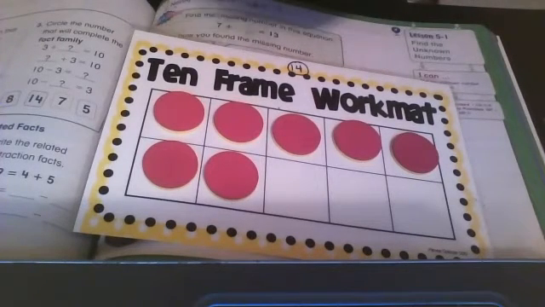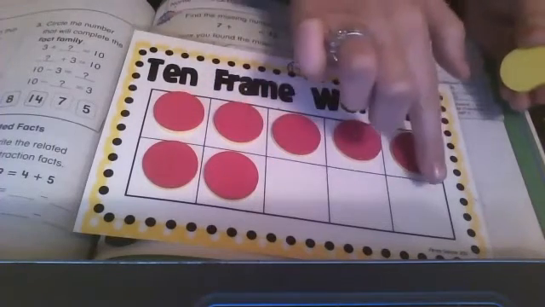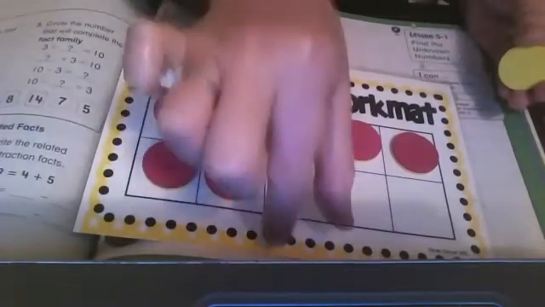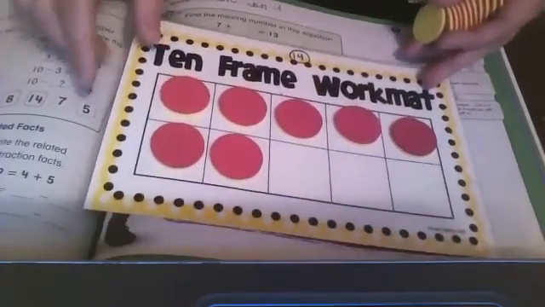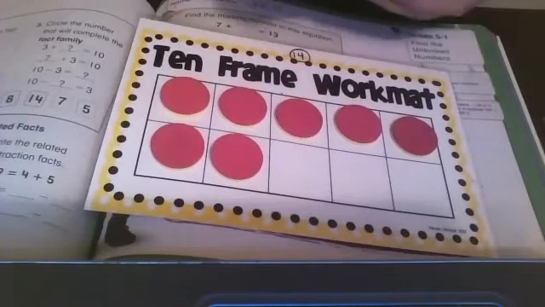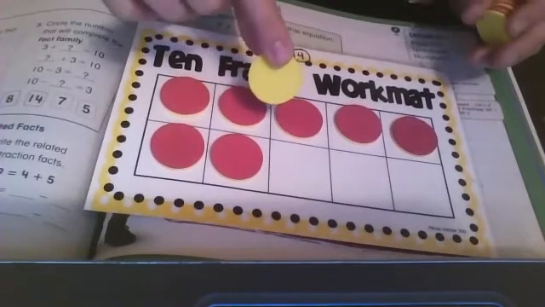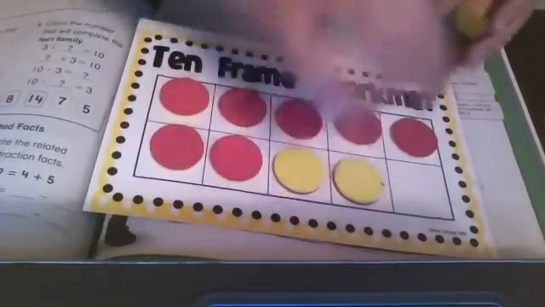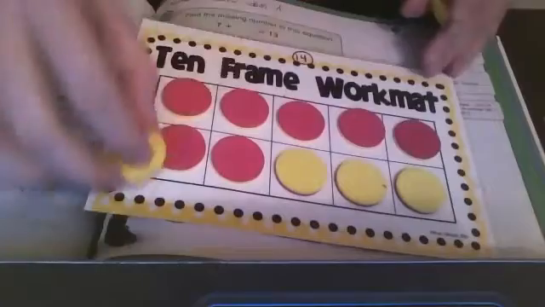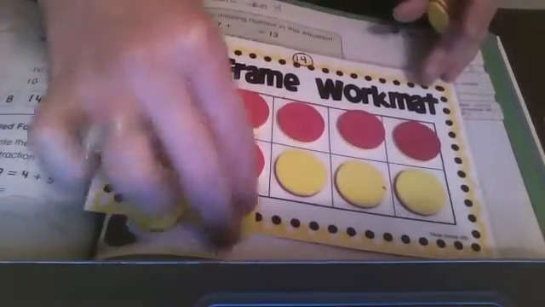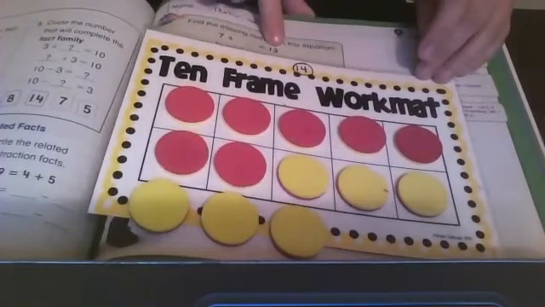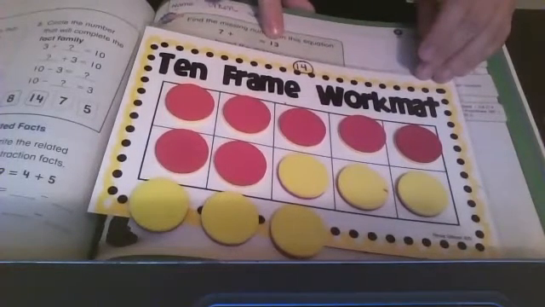Now, I know that my 10 frame is only going to be able to hold 10 counters. Once that's filled up, I'm going to go ahead and continue down below. I'm just going to make sure that those counters are all lined up in those columns. Okay? All right, so I'm starting with 7, and I'm going to continue this time with the yellow side up. So here we go. After 7, we're going to count on 8, 9, 10, 11, 12, 13. Okay, I'm going to stop there because I know I have 13 as the sum of my equation.